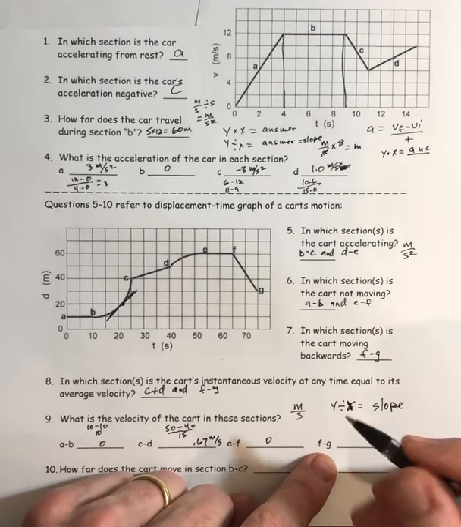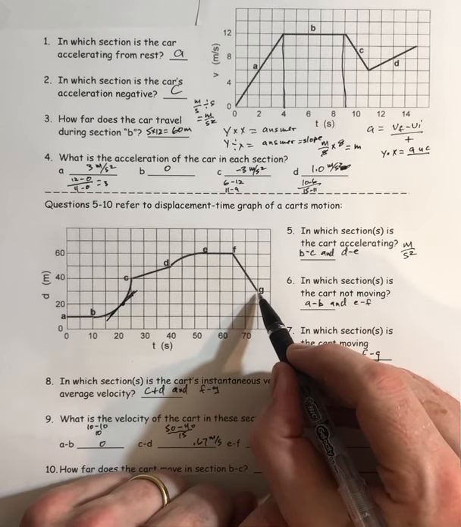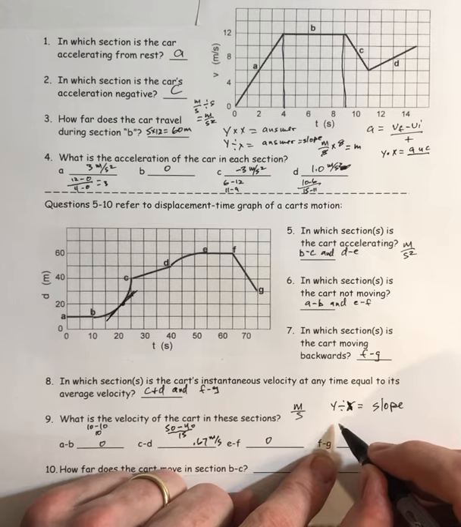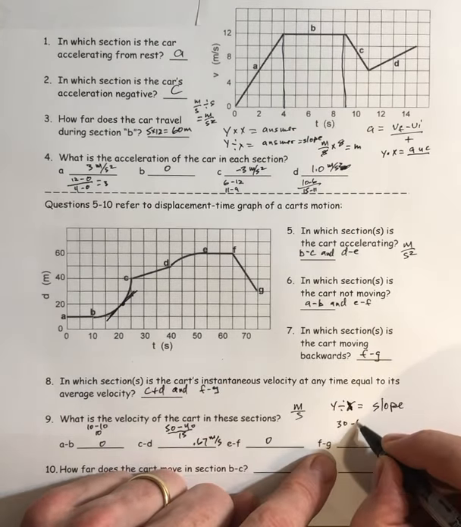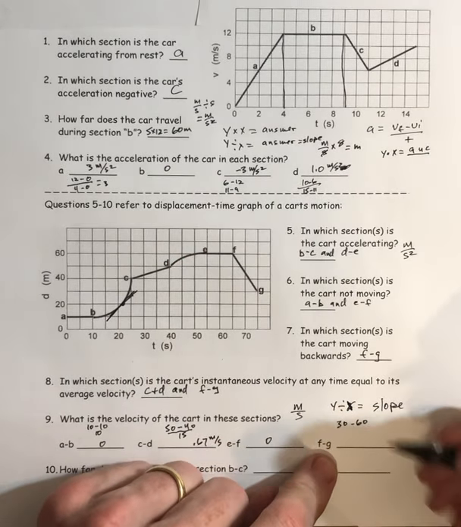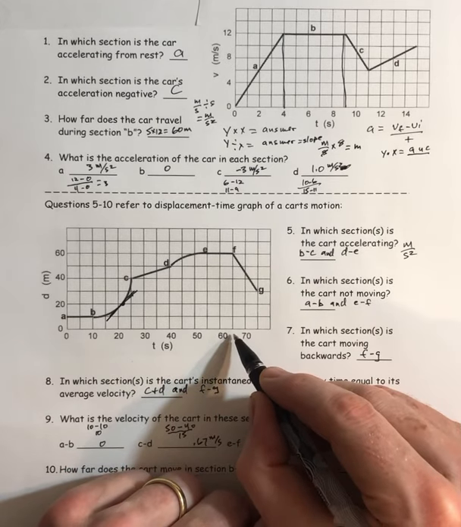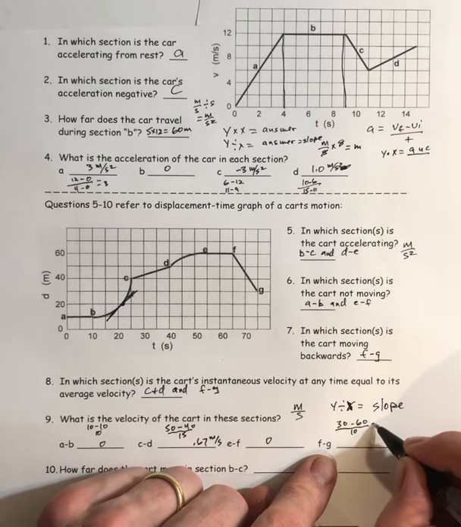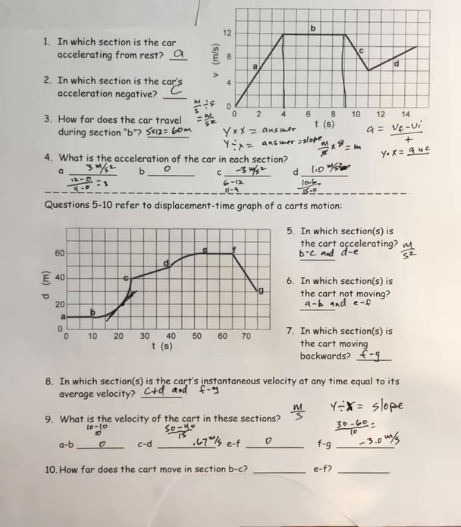And then for the last one, I'm going from 30 and subtracting 60, and it's going down, so we should know there's some sort of negative slope or negative velocity, and then I'm dividing that by 10. So this should equal negative 3.0 meters per second.